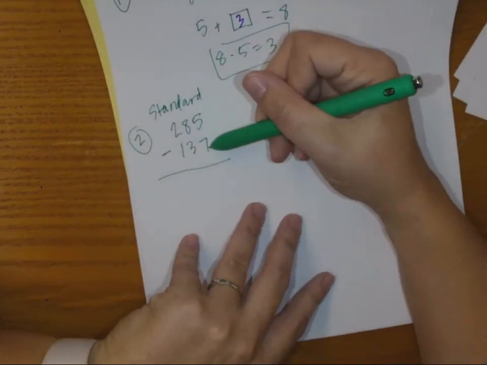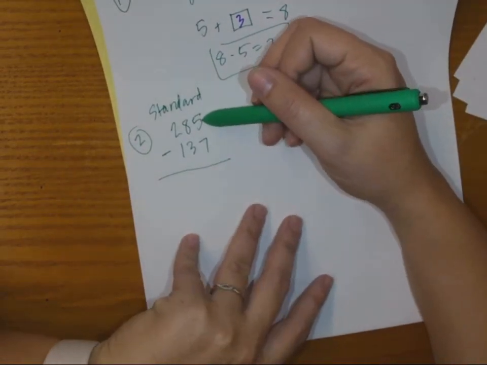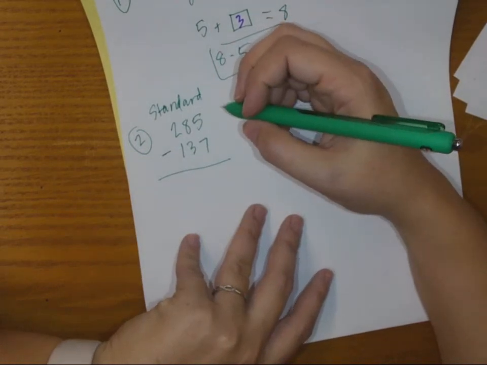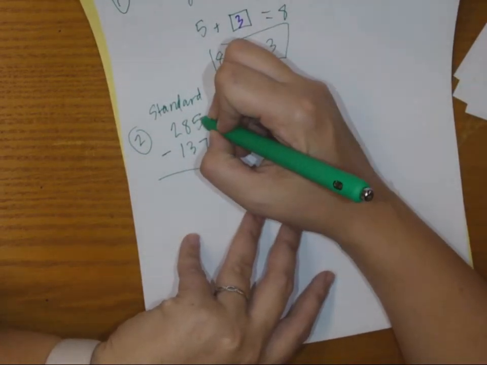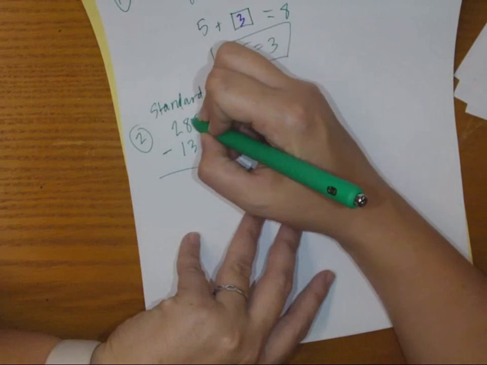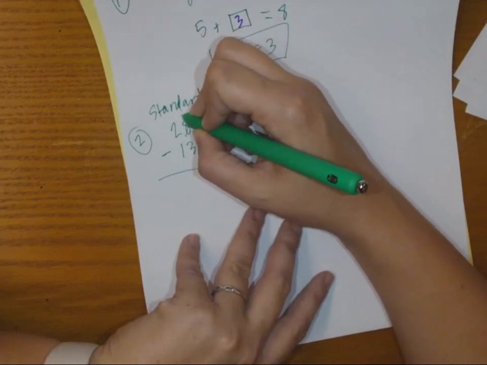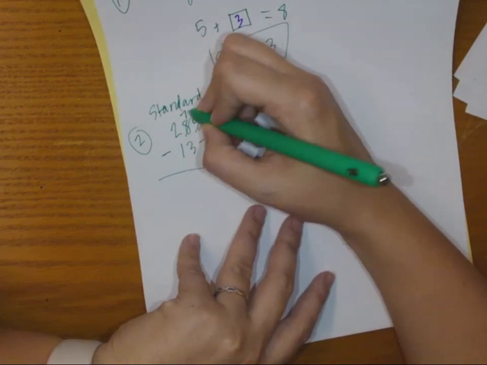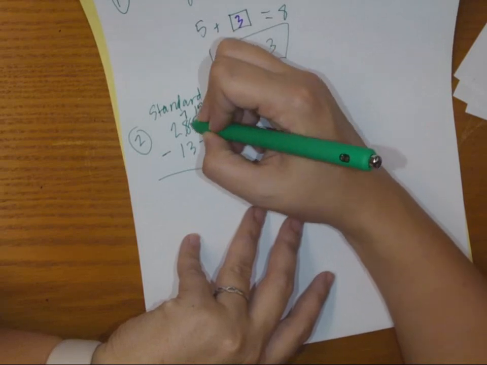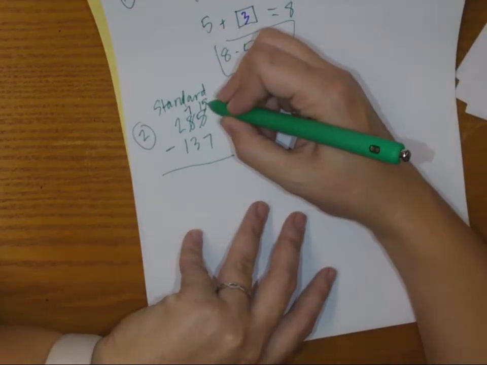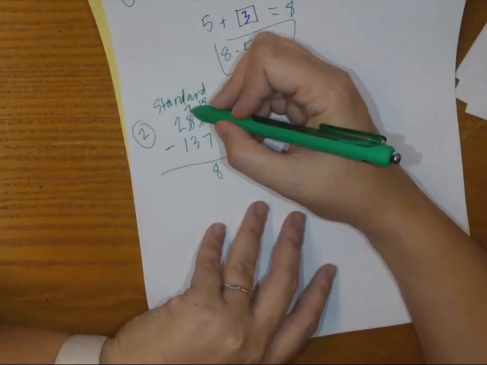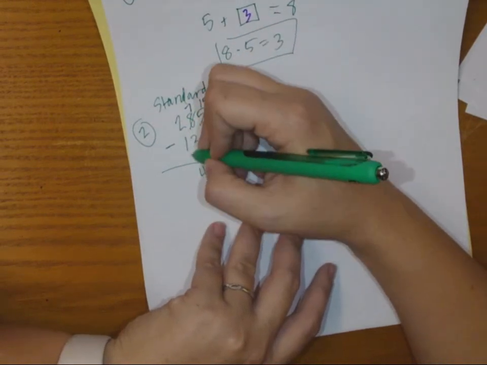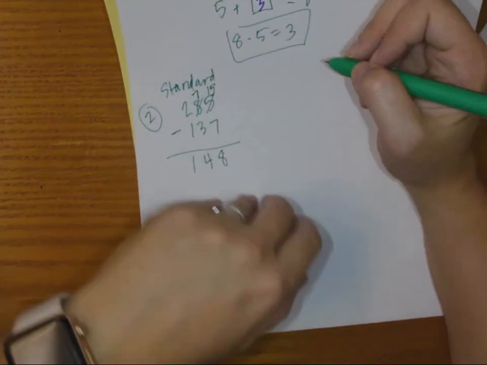So 5 minus 7, can I take away 7 from 5? No, I can't take away 7 from 5, so I have to borrow. I don't have 5 ones, so I'm going to change this 8 longs or 8 tens to 7 tens and add 10 over here to make 15 ones. So 15 minus 7 gives me 8, 7 minus 3 gives me 4, 2 minus 1 gives me 1.